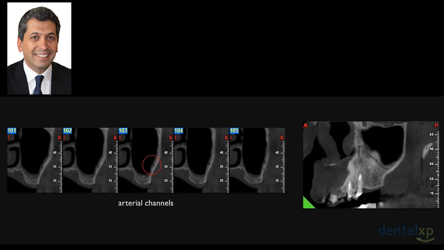Also, we have to detect some arterial channels. And as you can see on this CBCT cut, you see this small arterial channel that you see here. You can see it here.